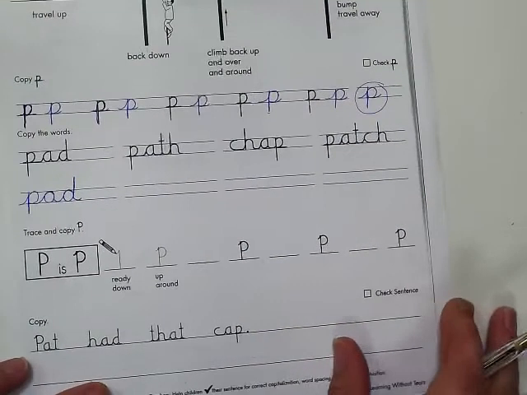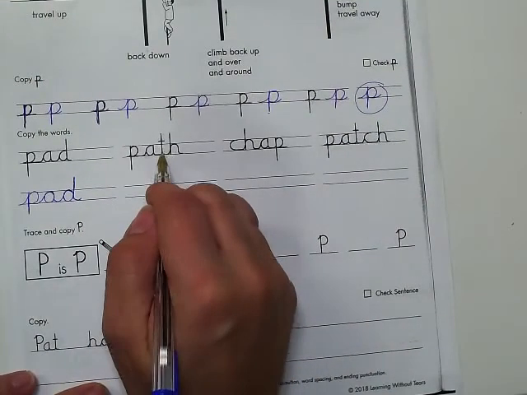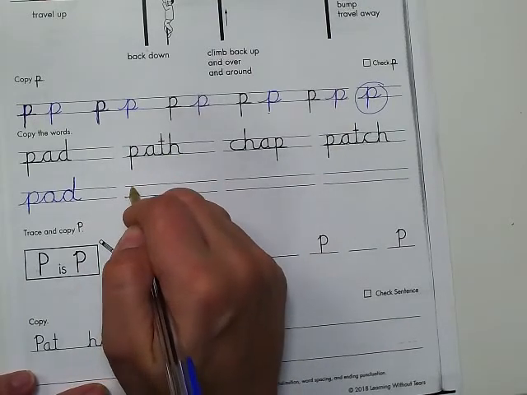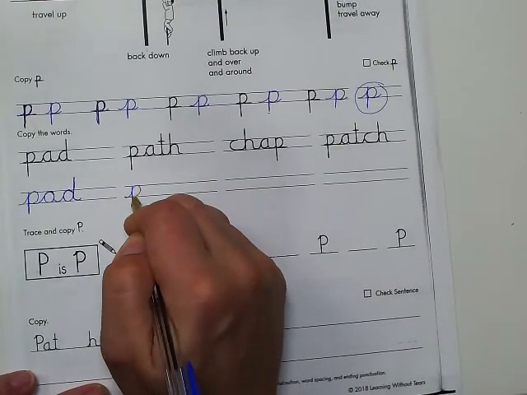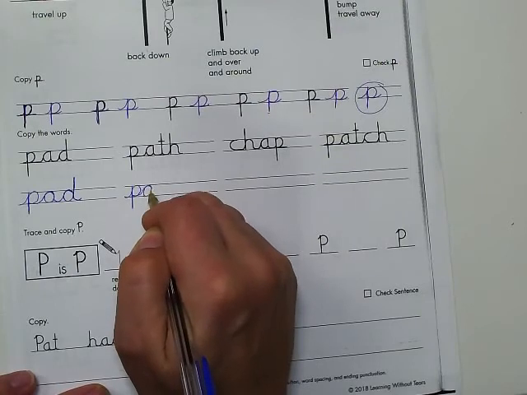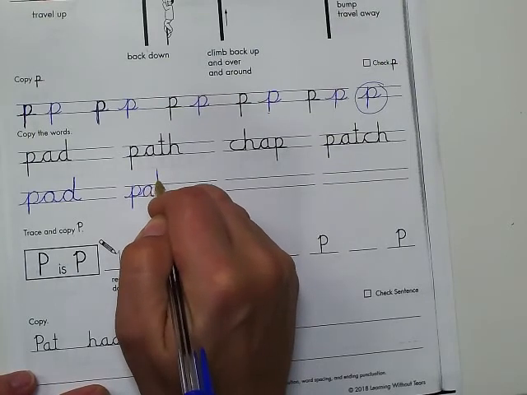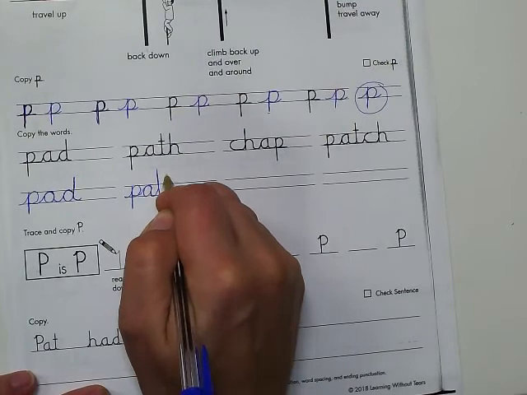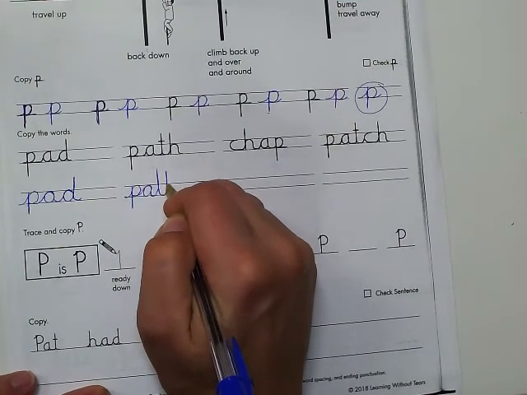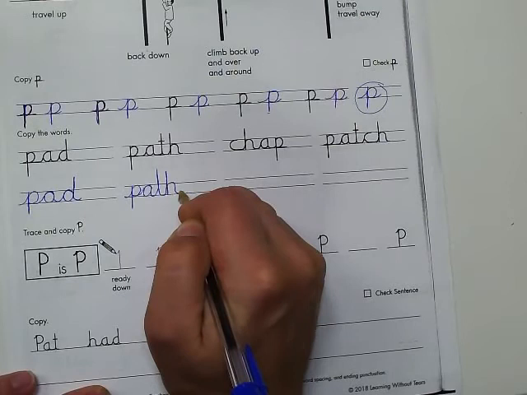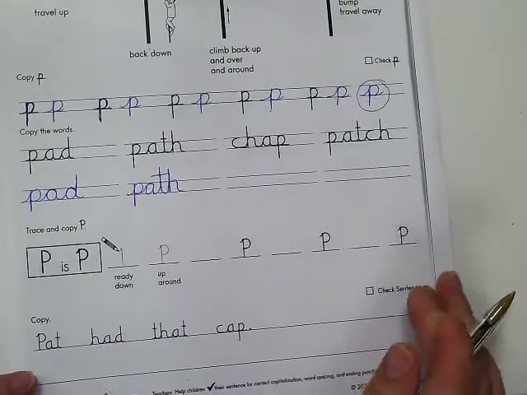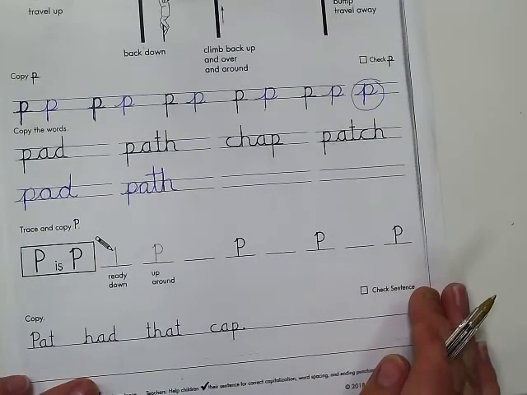Now let's try path. P-A-T-H. We practiced all these letters, so now we're just putting it together. P. We go up and around for your A. All the way up over that line for your T, and remember we're not going to cross it yet. All the way up for the H, it should match that one. Back down and over. I made mine a little wiggly there. Cross your T. Path.